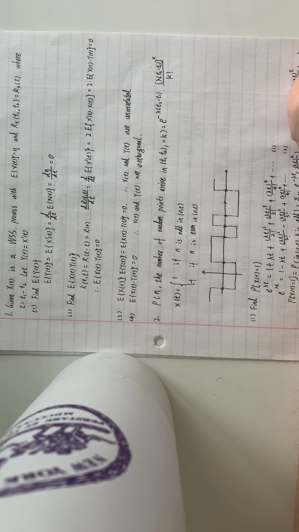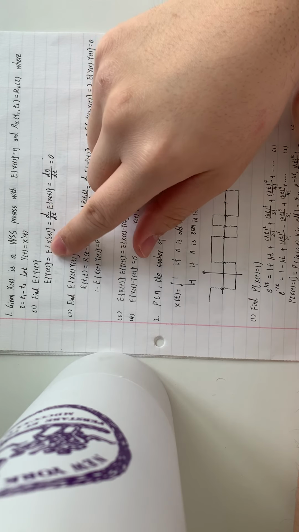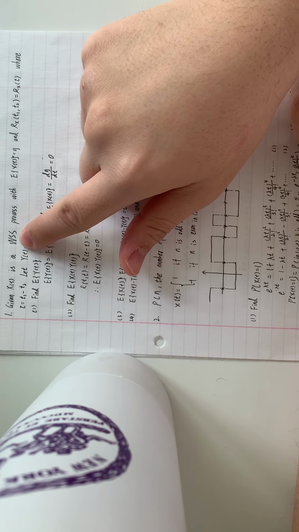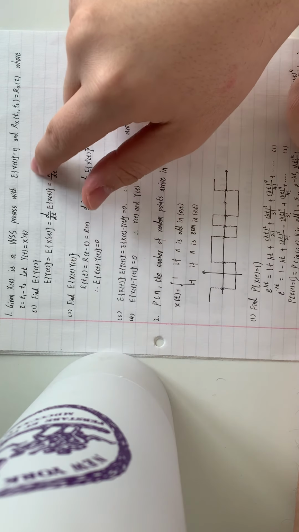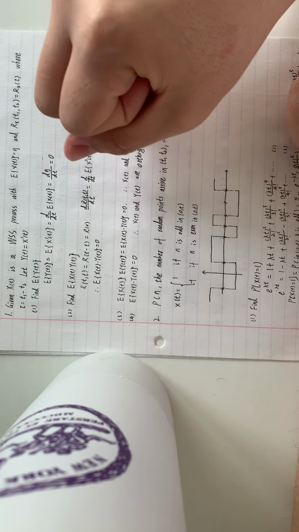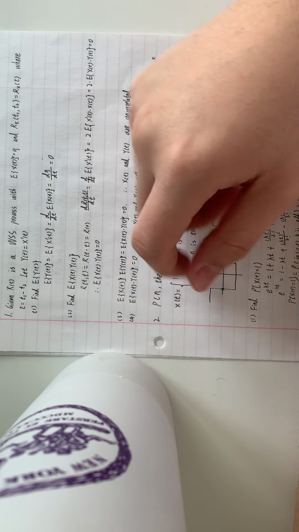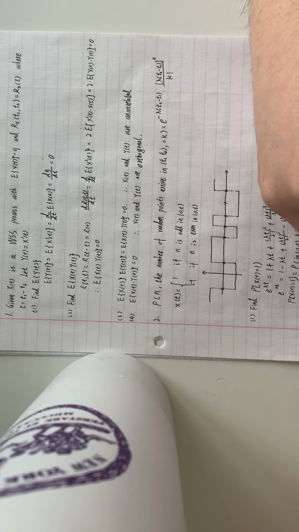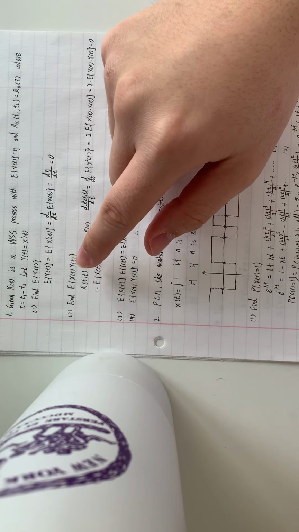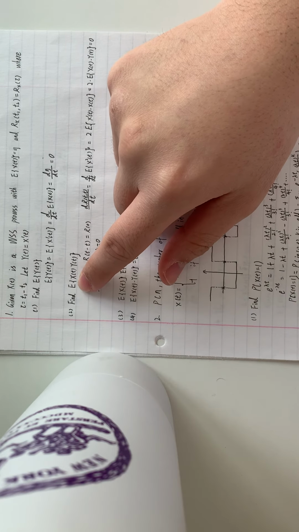For this question, it asks several points from the notes. The first thing is the meaning of wide-sense stationary, and also the function of the calculation of the expectation.